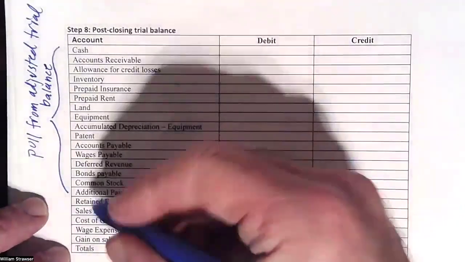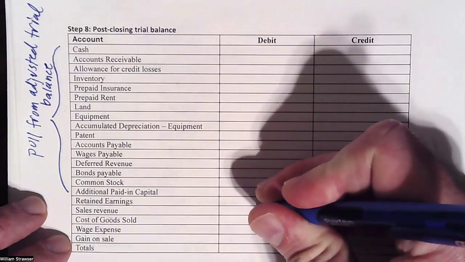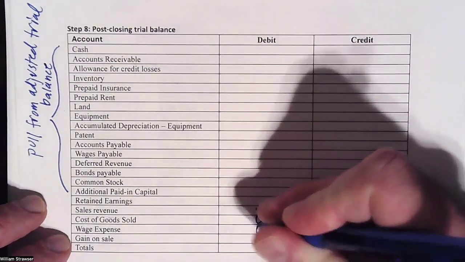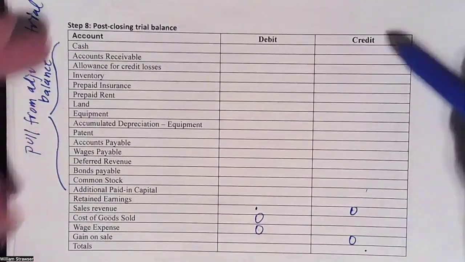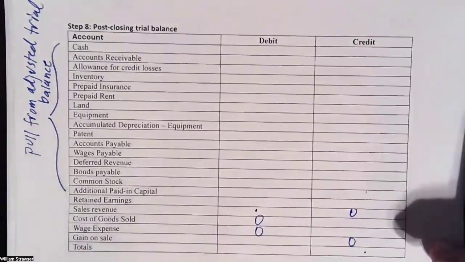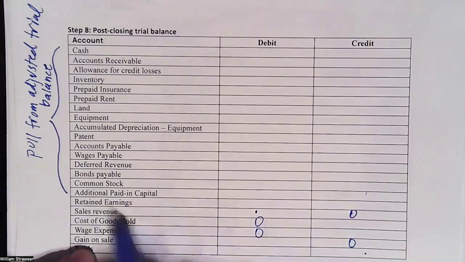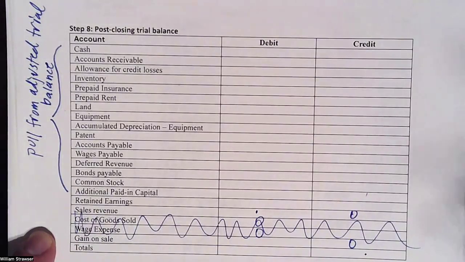And notice I really shouldn't even put these in here because they would have been zeroed out. Sales revenue is now zero. Cost of goods sold is zero. Wage expense is zero. Gain on sales is zero. I copied and pasted the unadjusted trial balance, and so these came with it, but they would be zeroed, or you could just leave them off entirely because they're now zero.